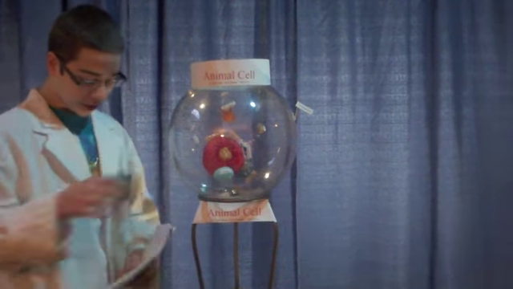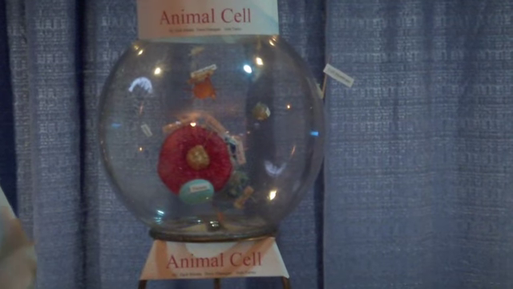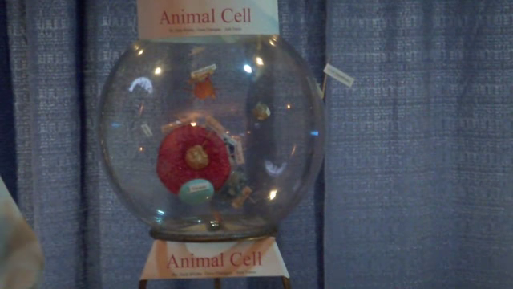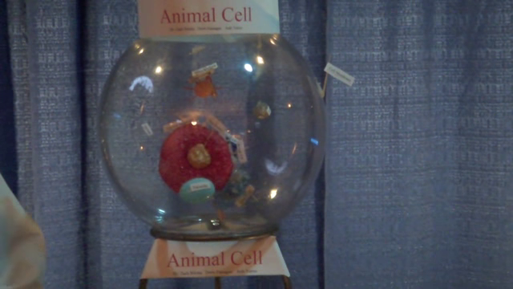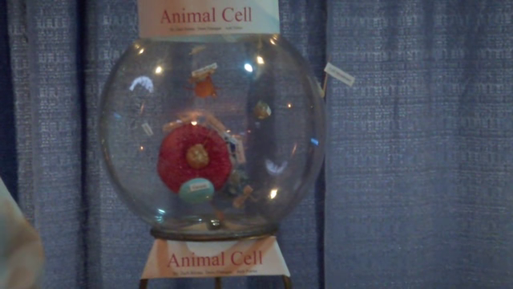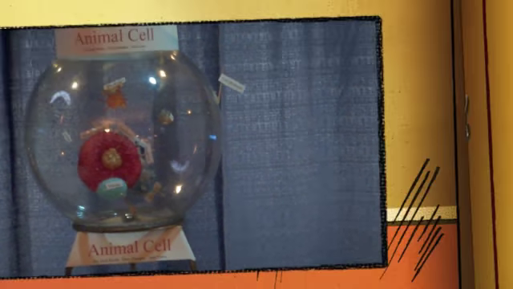That's the vacuole right there. And the vacuole is a liquid-filled space that stores food and waste. Some vacuoles also store extra water. They pump extra water in and out of the cell.